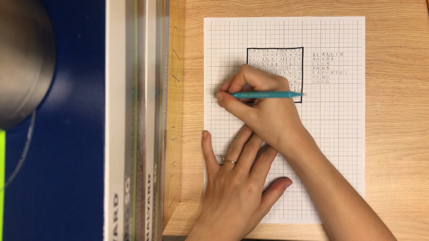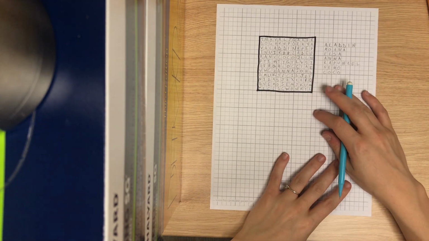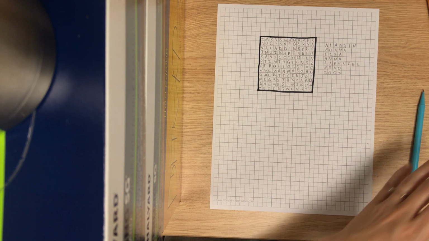All right. Erase my little one over there. So then I could take this and go give it to somebody and have them try to solve it. I don't have anybody to give it to, so I'm just going to give an example of trying to solve it.